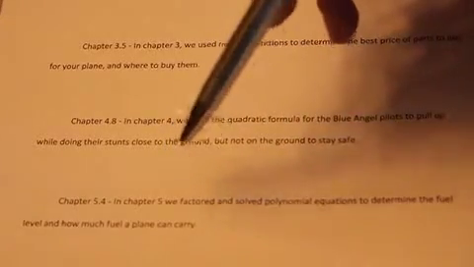Chapter 5.4. In Chapter 5, we factored and solved polynomial equations to determine the fuel level and how much fuel a plane can carry. Flying can be very dangerous for sure, but if you have the right plane with the right algebra 2 skills, it can be very fun and safe. So if you are ready to get into the cockpit, get yourself a Cessna 172 Skyhawk, the greatest plane in the world.